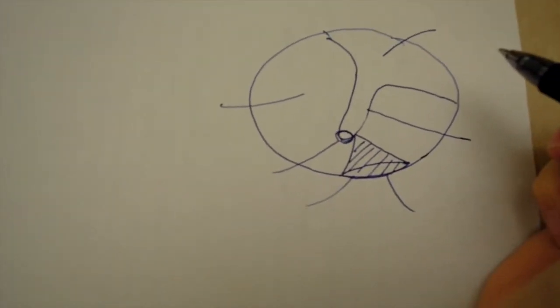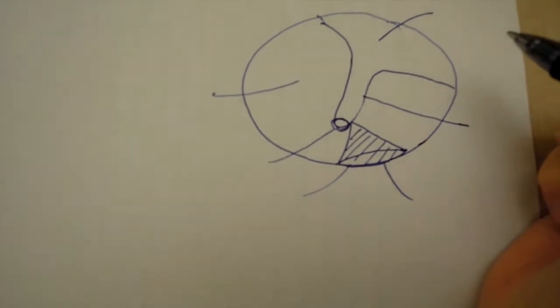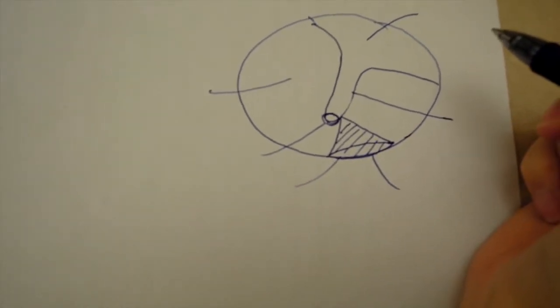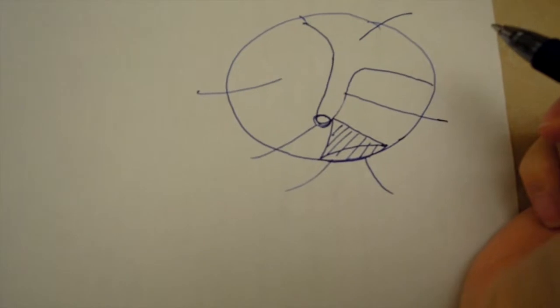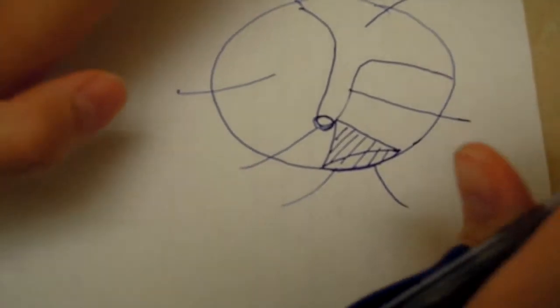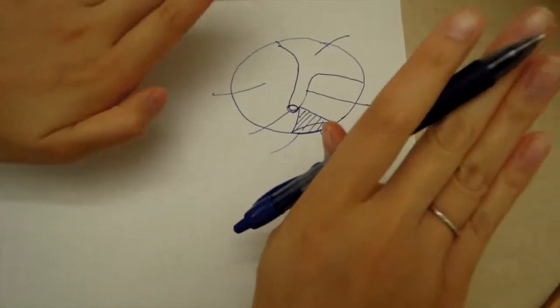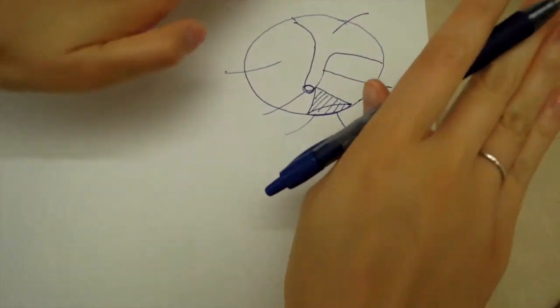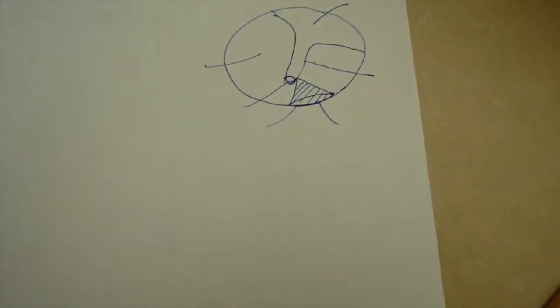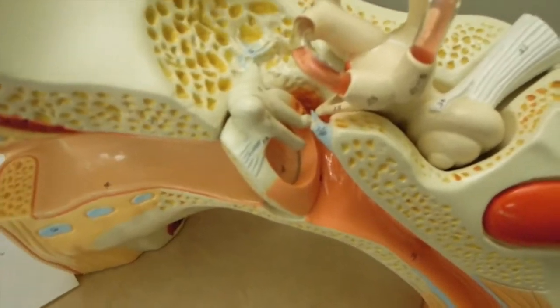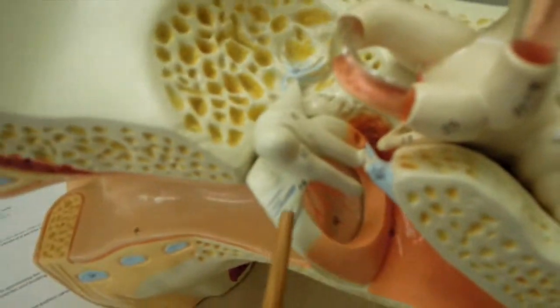The TM is the first mobile link in the chain of auditory events. This means that sound waves cause the tympanic membrane, which Hsin just drew, to vibrate and permits transmission of acoustic energy from the tympanic membrane to the ossicular chain, which, as we go back over here, is what we will talk about next.